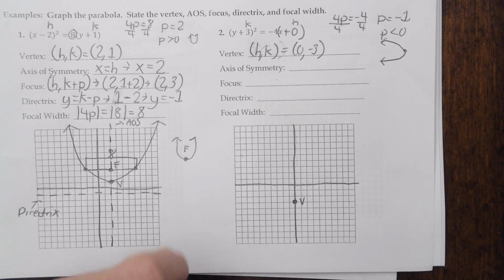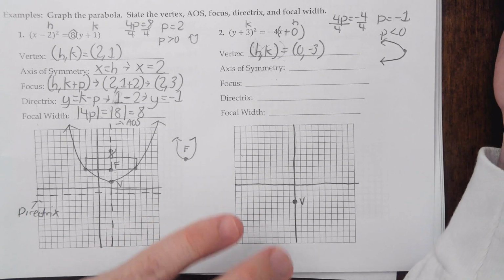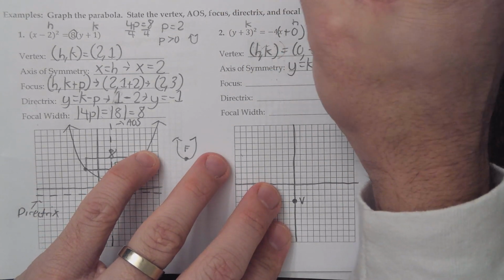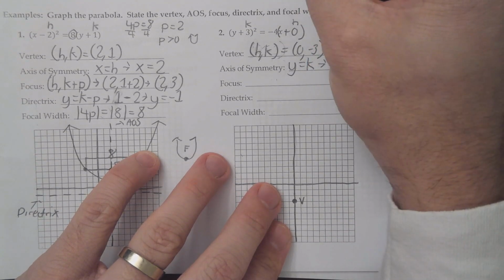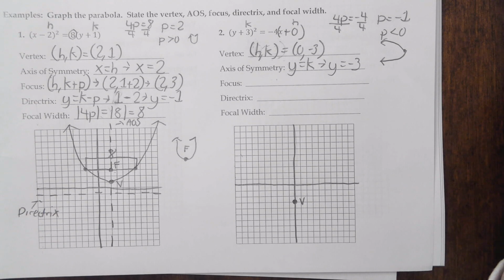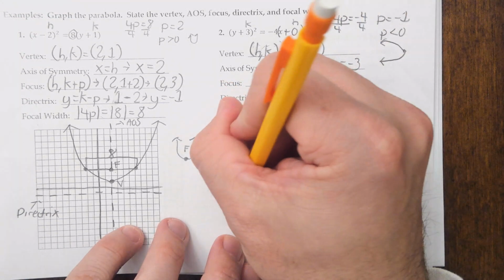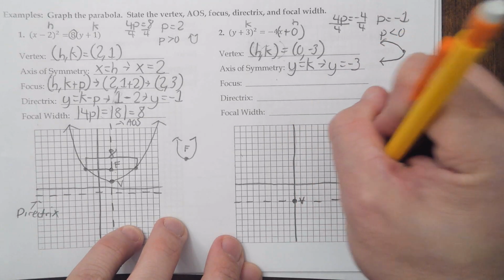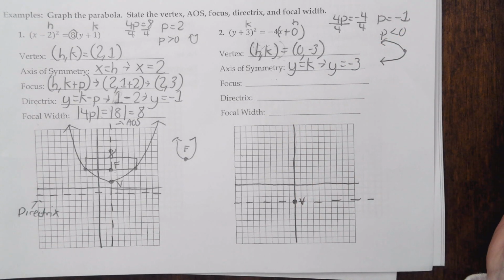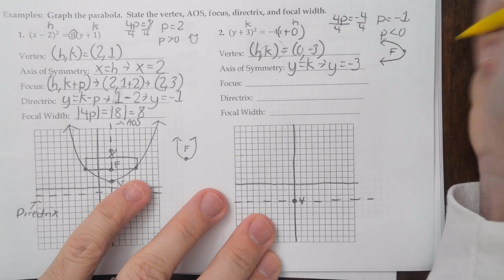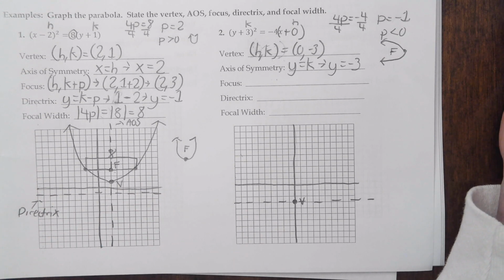All right. So for our axis of symmetry, now that we have a parabola that is opening left or right, our formula now is y equals k. So in this case, that means we're going to have y equals negative 3. So at y equals negative 3, go ahead and draw a dashed line through the vertex. Okay? Since this graph is opening to the left, guys, our focus is going to be this way. It's going to be to the left.